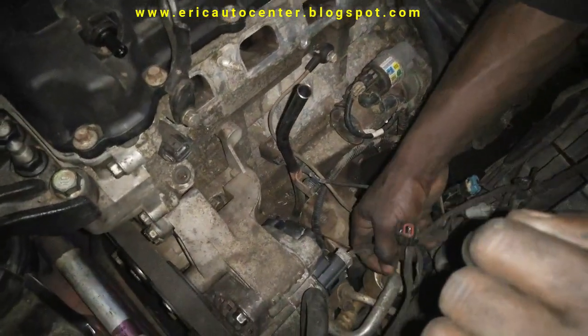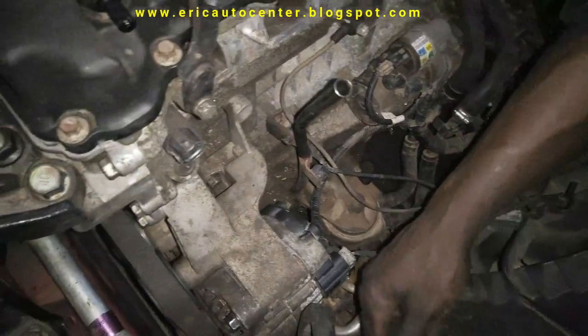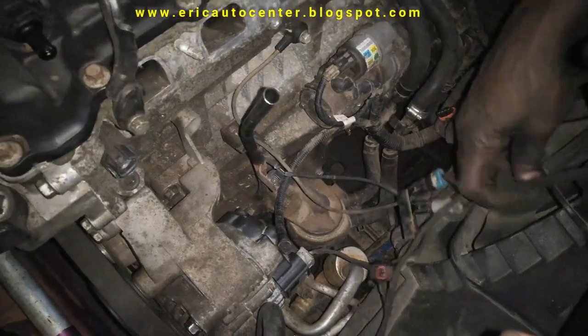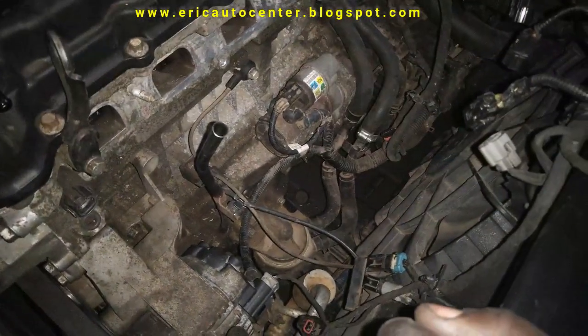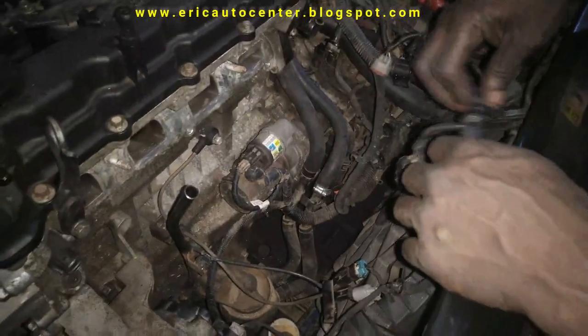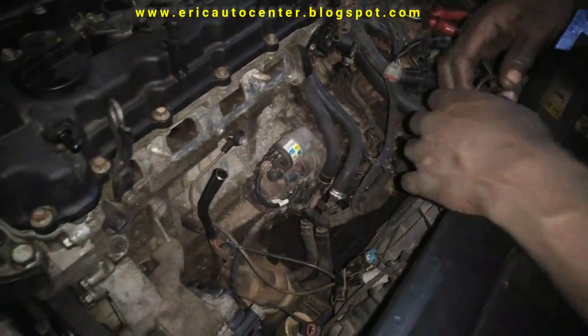You can also see I have connected all the wires, including the AC, alternator, and the battery wire. Without any mistake, otherwise you may have to loosen everything. So don't forget to connect all the wires before fixing the inlet manifold.